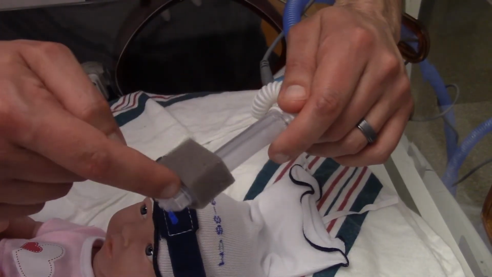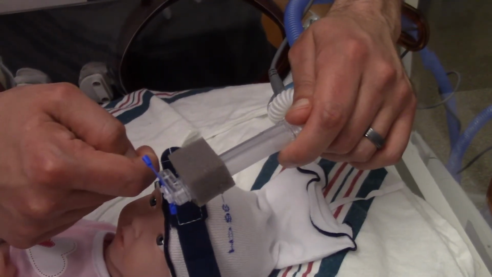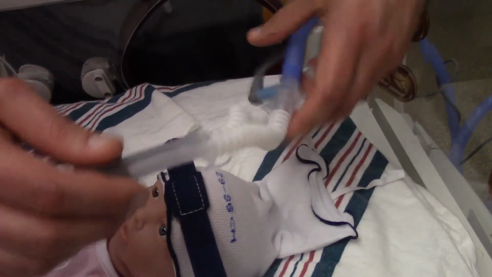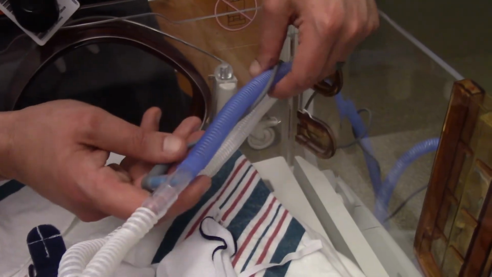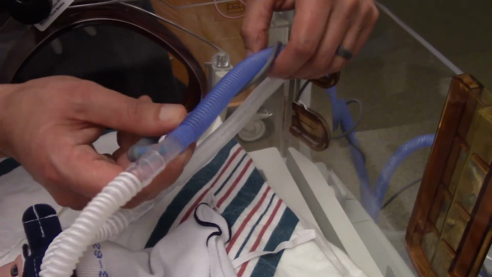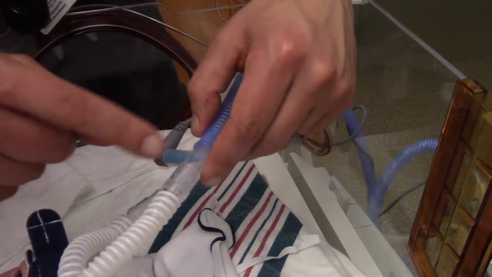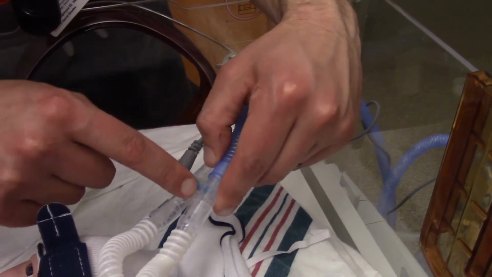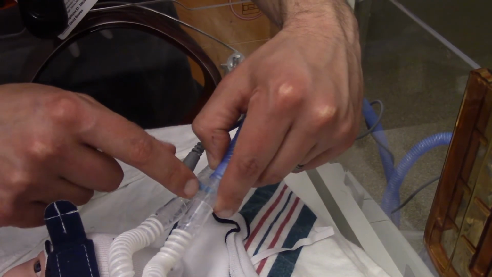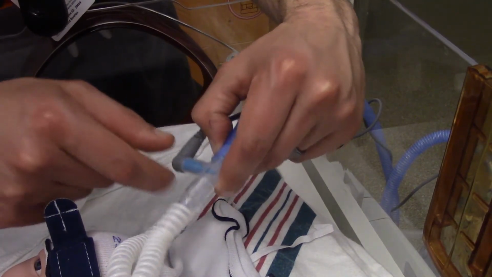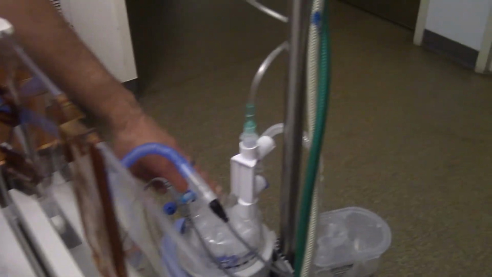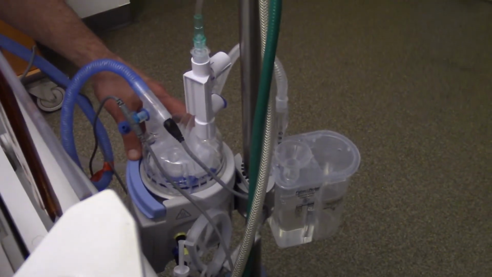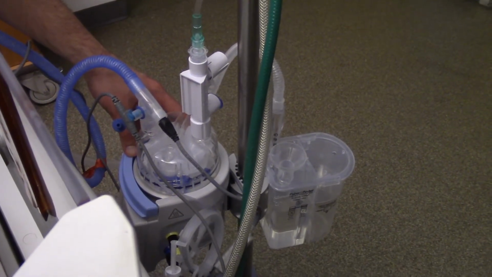We have a direct path with the flow being directed down towards the baby. Another reason is condensation. If we have condensation building up in here, yes, we do have a heated wire circuit, but condensation can build up, and if condensation hits this temp probe right here, it will start alarming and it'll drive you bonkers and the baby bonkers, because your heater will constantly start alarming.